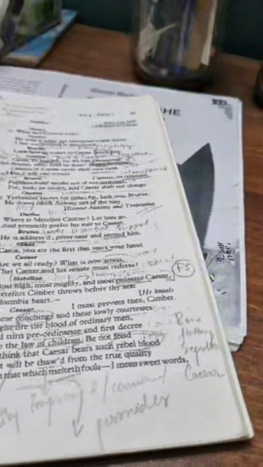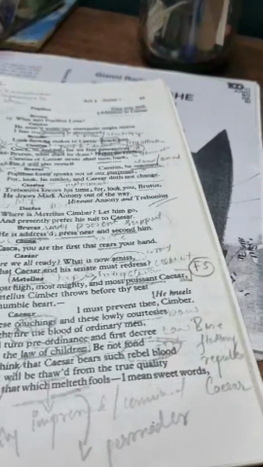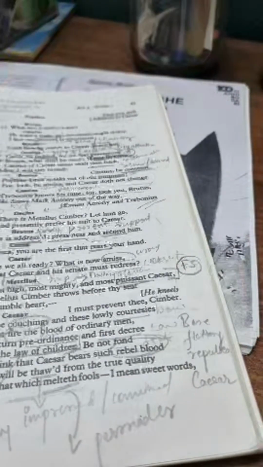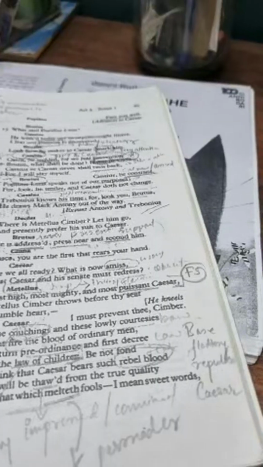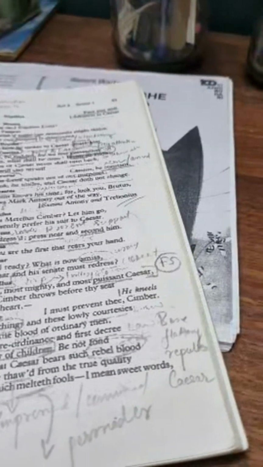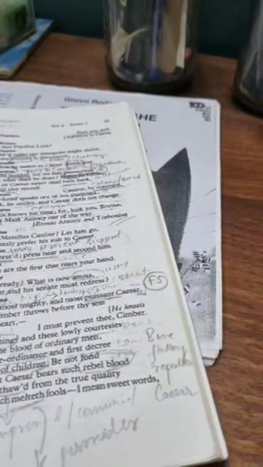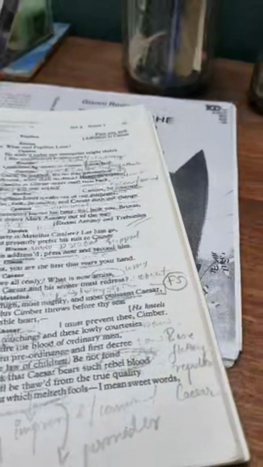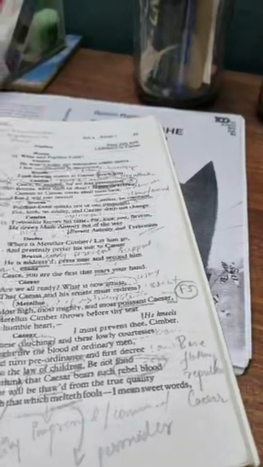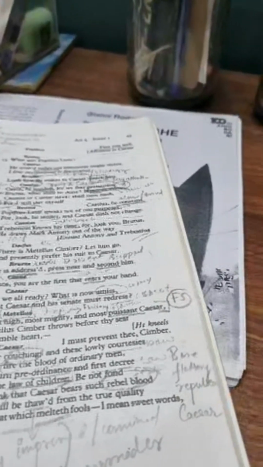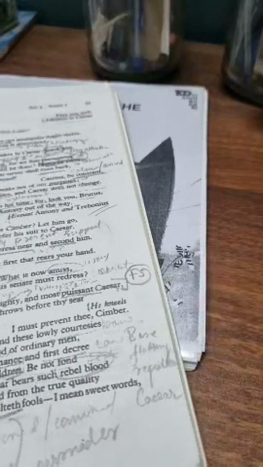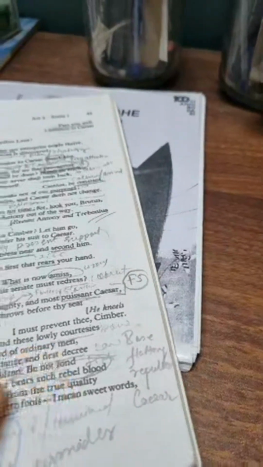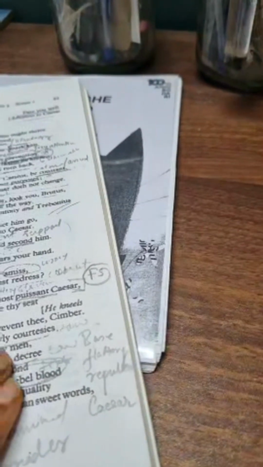Caesar: "I must prevent thee, Cimber. These couchings and these lowly courtesies." Prevent you means I must stop you. Couchings, bending, bowing, and lowly courtesies. Lowly courtesies, you can underline and write bowing. Couching is bending. So basically, these bowing and bending courtesies. I'm so sorry, I read it as touching, it is couching. Couchings is bowing, and lowly courtesies is bending.